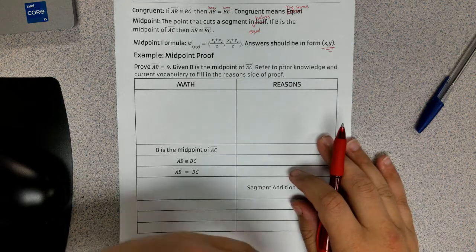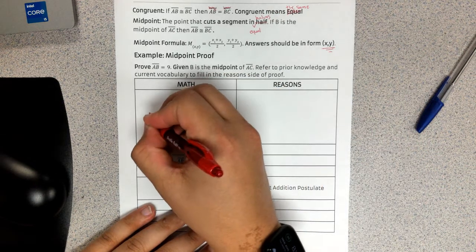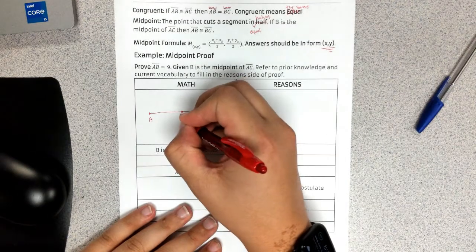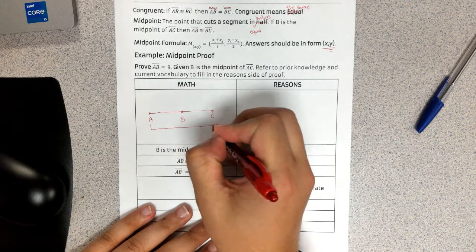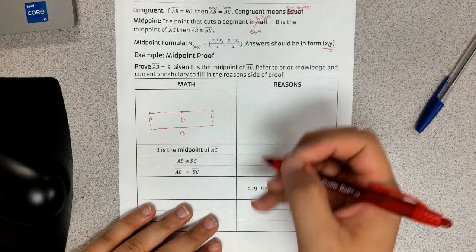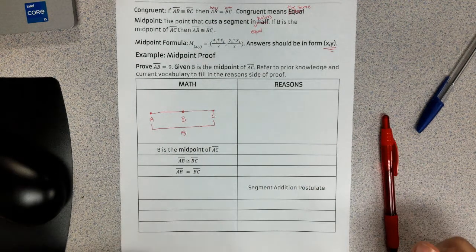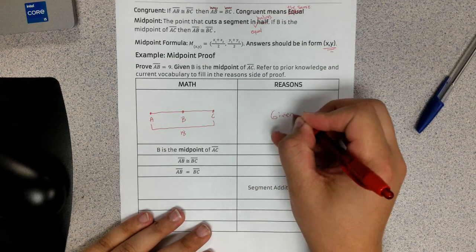So I'm going to give us the problem as such. We have a line segment here with endpoints A and C. There's a point B. And I'm going to tell you here that this is 18. And that's all I'm going to give you. Okay? And so that is your given. There's your problem that is given.